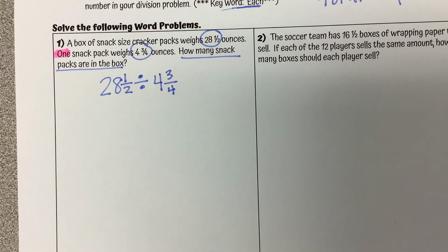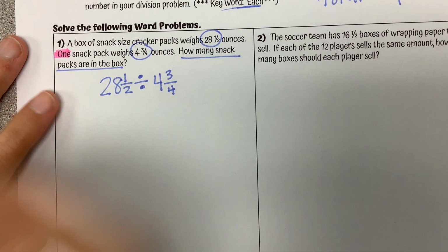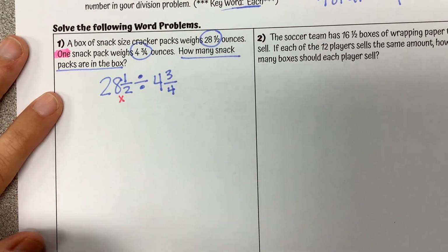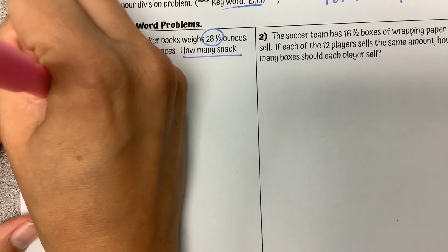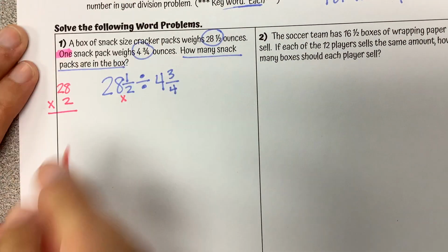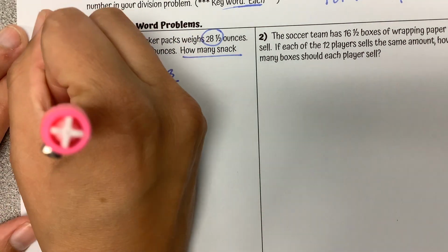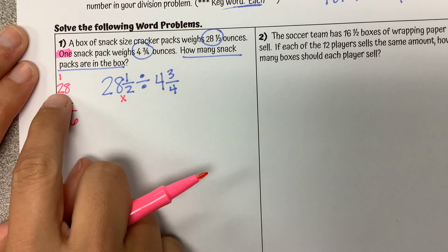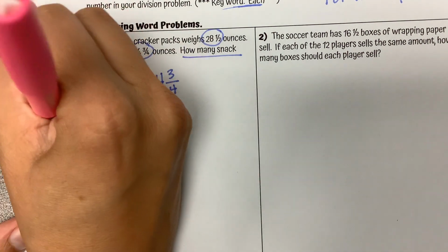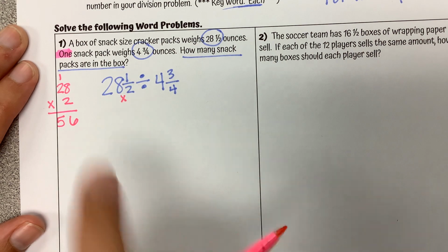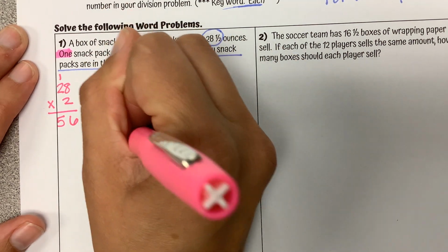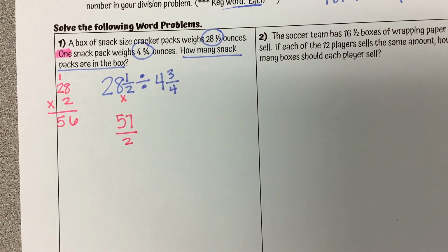Now we're doing the same stuff that we did in lesson 4. I'm going to first make these into mixed numbers. 28 times 2. Well, 28 times 2 is not in our multiplication chart. So on the side, if I need to, I can multiply. 8 times 2 is 16. Carry the 1. 2 times 2 is 4. Plus 1 is 5. So 28 times 2 is 56. Plus 1 is going to be 57 over that original denominator of 1.